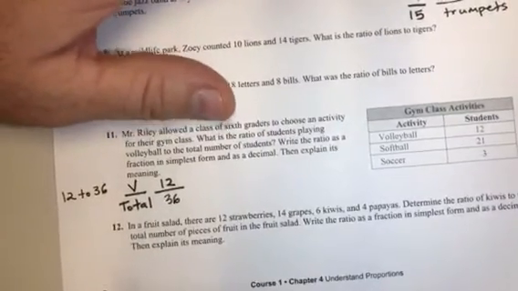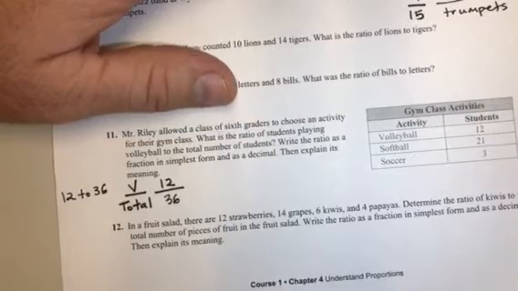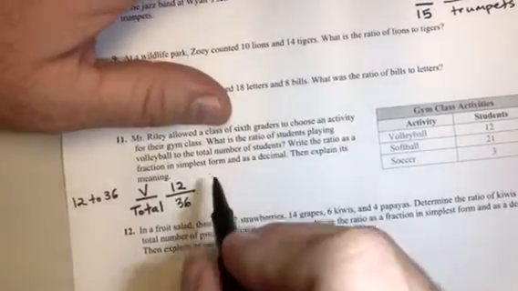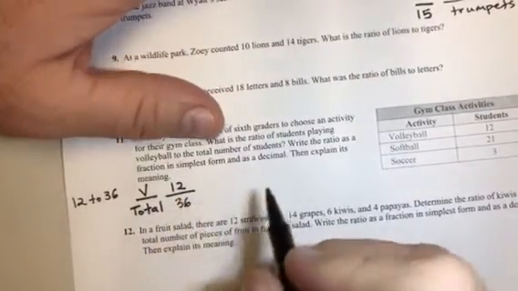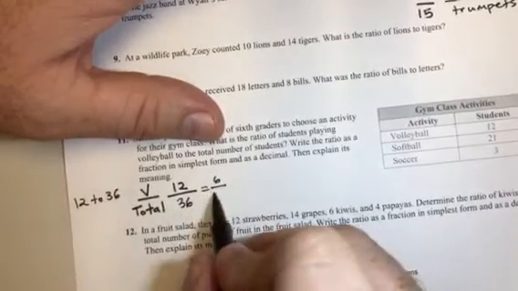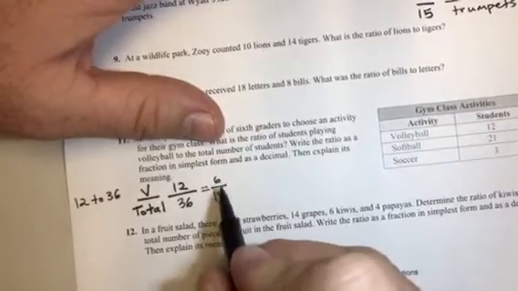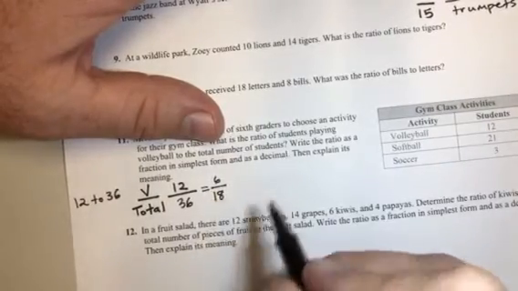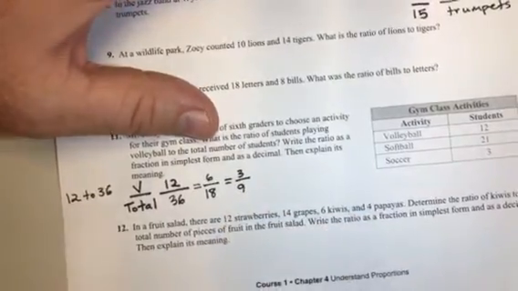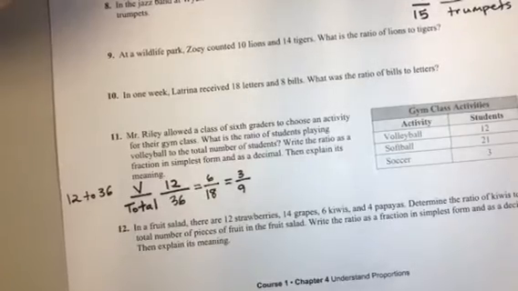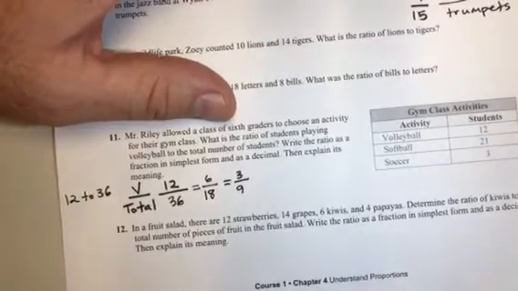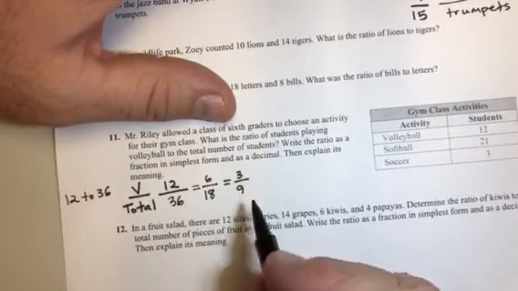Let's assume a student doesn't know those factors, and if we could only divide by 2, could we still get down to simplest form? The answer is yes. Here's how we would do that. Dividing by 2 is just like cutting something in half. So half of 12 is 6, and half of 36 is 18. We still have even numbers, so we could divide by 2 again. Half of 6 is 3, and half of 18 is 9. We don't have even numbers anymore, but that does not mean that we're finished simplifying. There could be a common factor between 3 and 9, and there is. They share the common factor of 3.